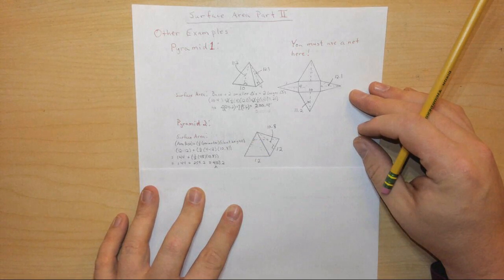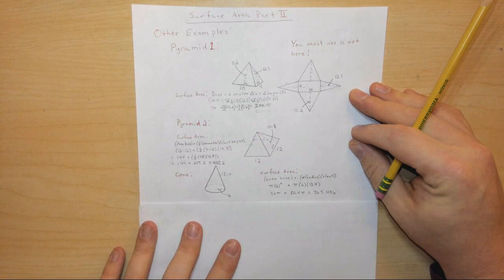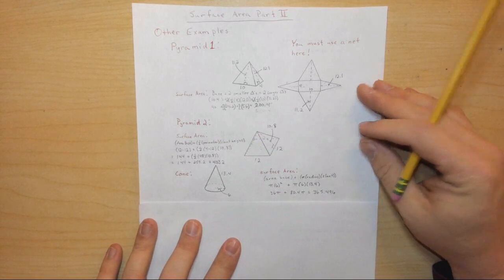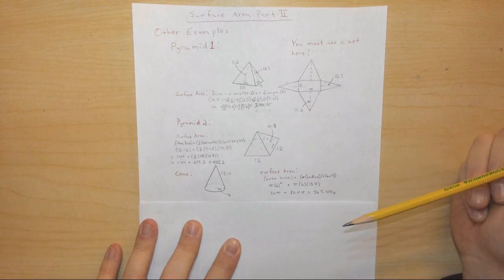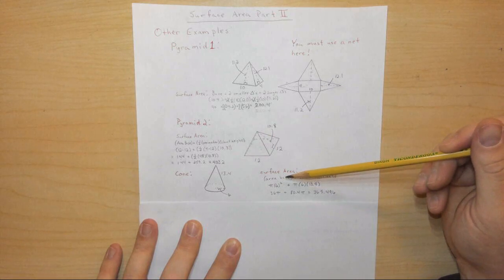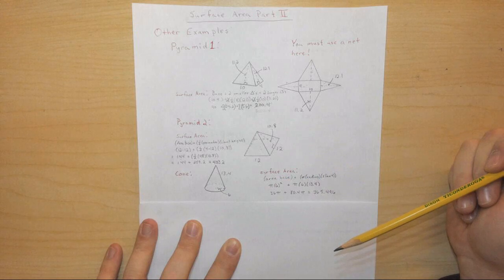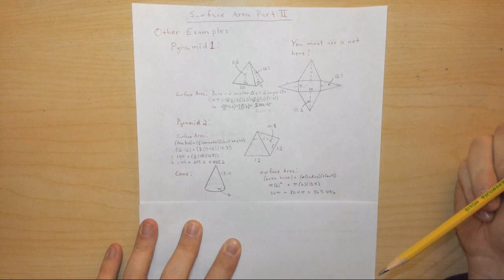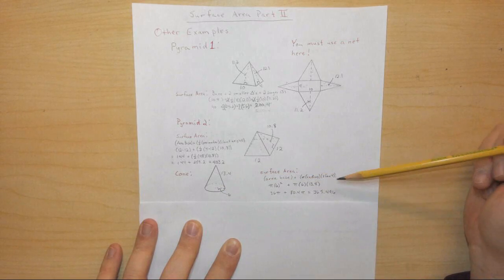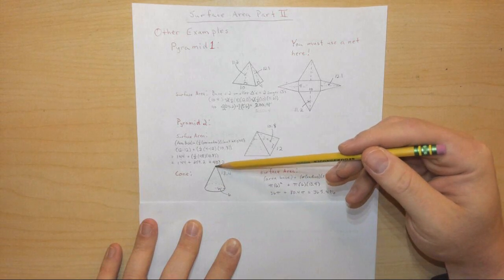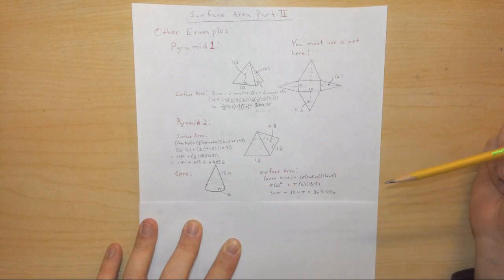The other surface area that we can do right now is for a cone. Cones are pretty simple. To find the surface area of the cone, we find the area of the base, which is a circle. So we're doing pi r squared. And then we just add that to pi times the radius of the circle times the slant height, which is essentially the side of the cone, which in this case is 13.4.